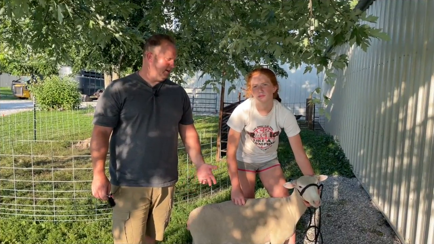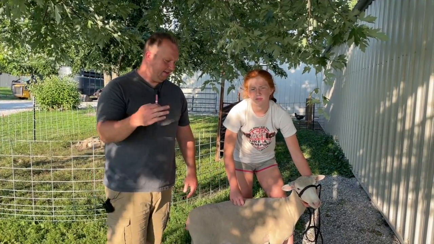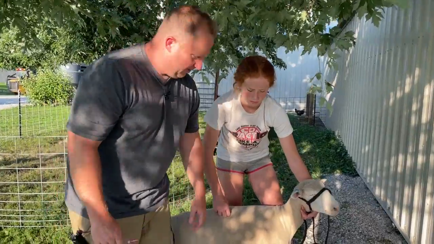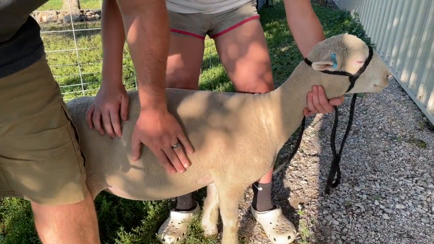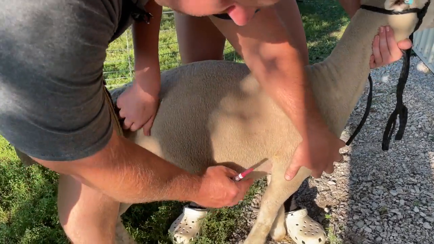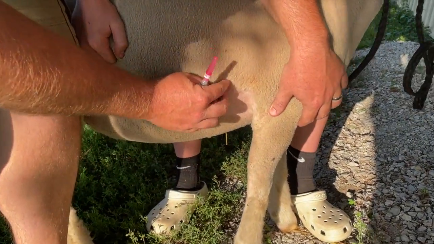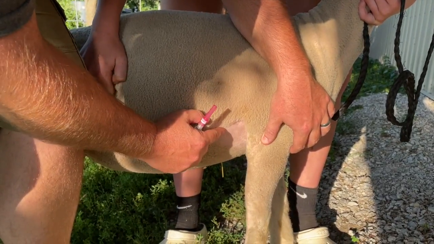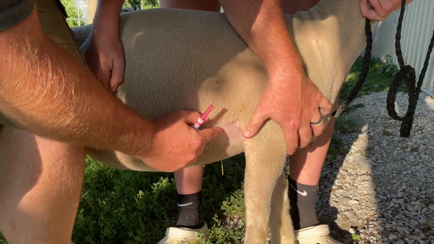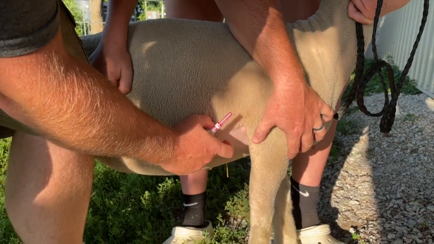All right, so we're getting ready to give our subcutaneous injection. If you come over here and look, you'll see the reason that I told you to give the injection in this axillary area. If you look here, what do you got? You got wool, wool, wool. And then look here. When I pull this back, see how you have this nice area of skin? This area of skin is in goats and in sheep. So this is where I'm going to give my subcutaneous injection.